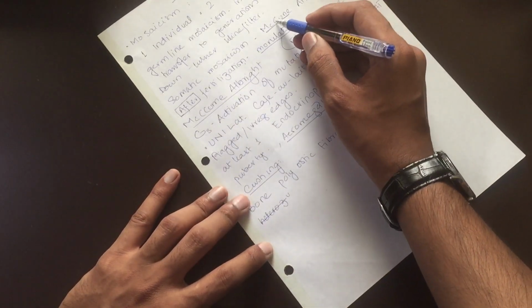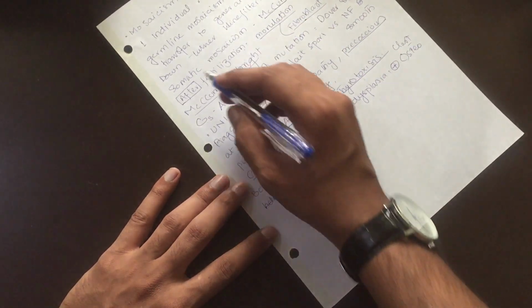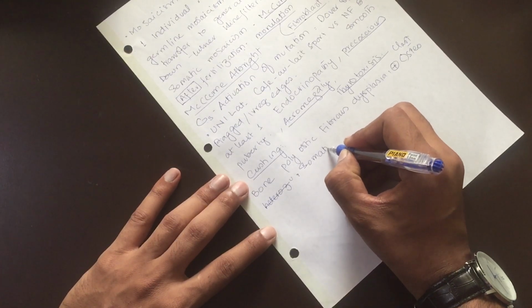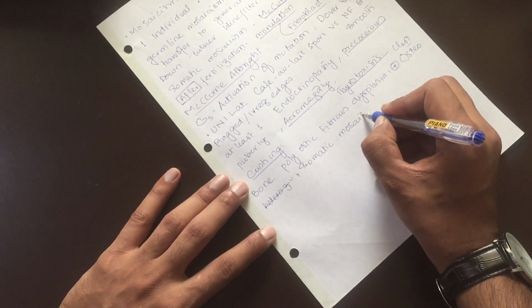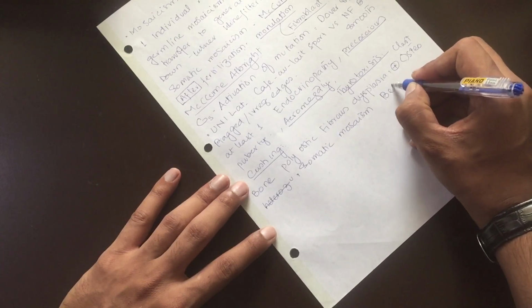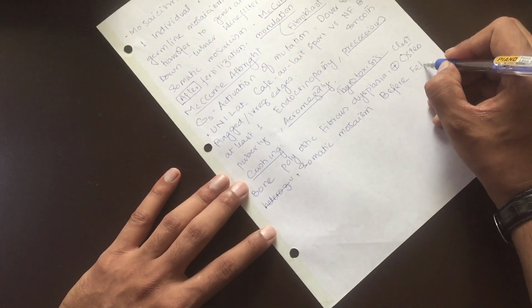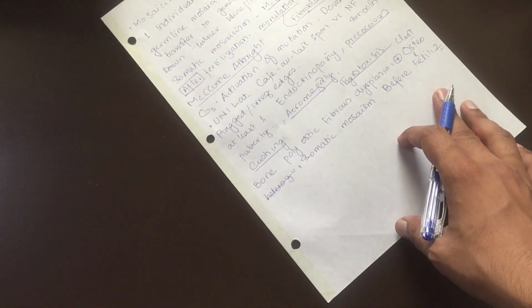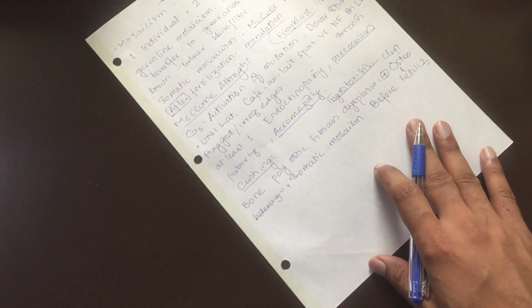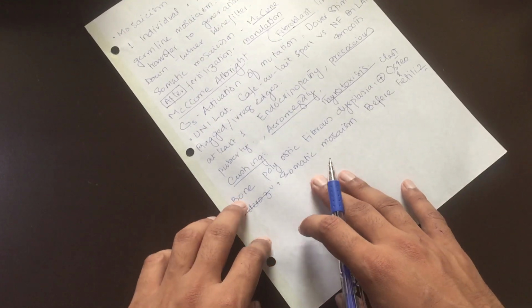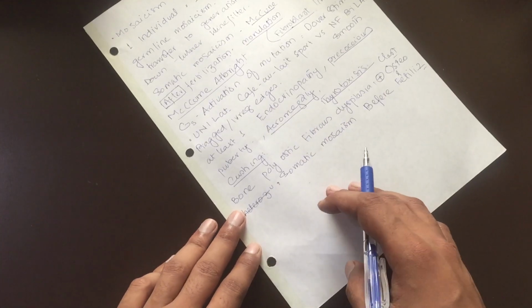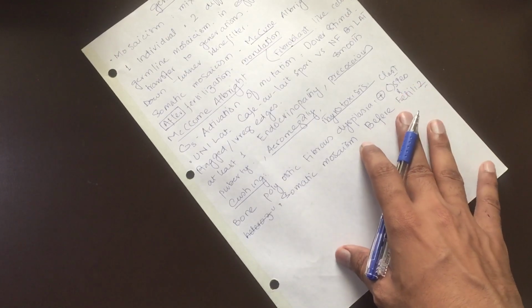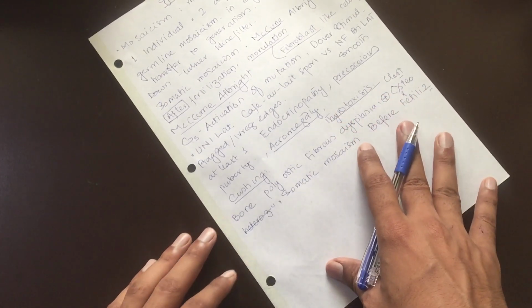But if the somatic mosaicism occurs before fertilization, then it will be lethal. Maybe before fertilization it may be lethal, maybe it is a severe McCune-Albright, but if it is after fertilization, then this somatic mutation is very much survivable. So this is all about mosaicism and the important things about this.